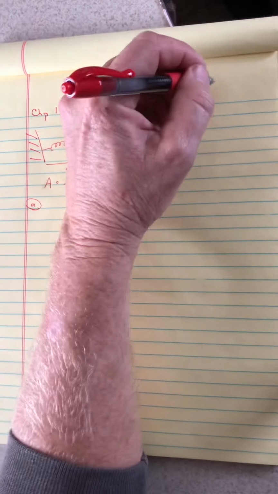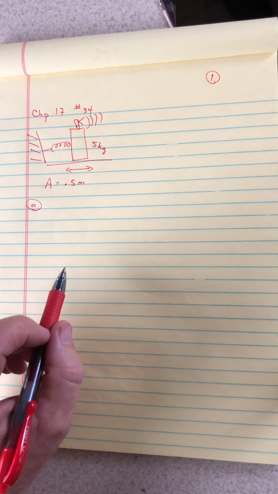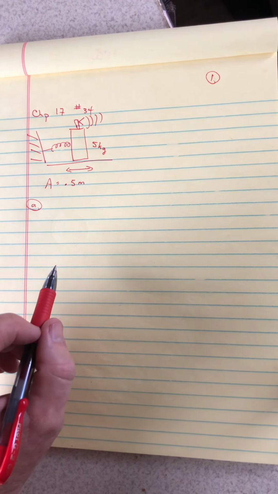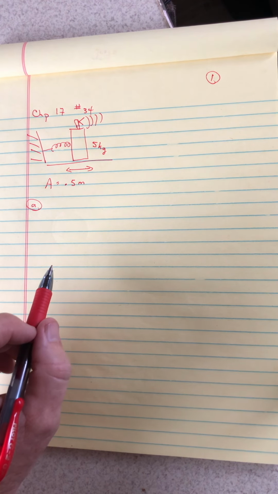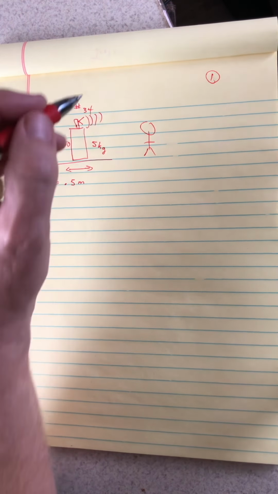Here's the first question, A, page 1. Okay, so A says the speaker emits sound waves at a frequency of 440 hertz. Determine the highest and the lowest frequency heard by the person to the right of the speaker. So they have a person kind of standing over here to the right.